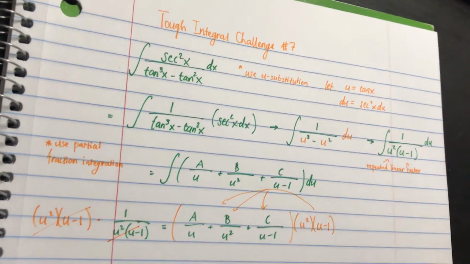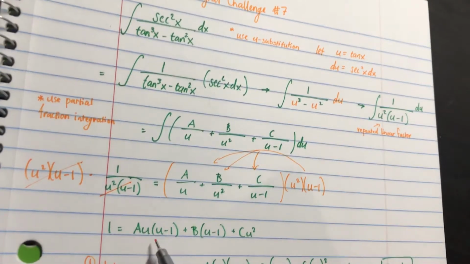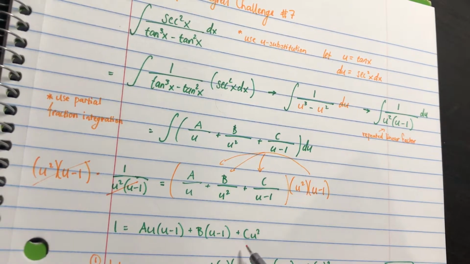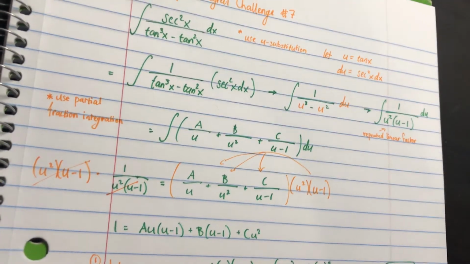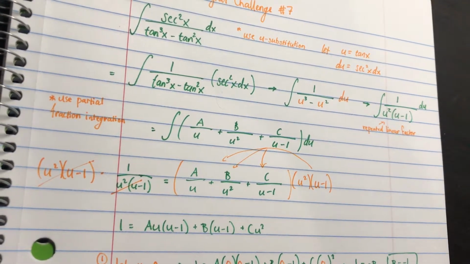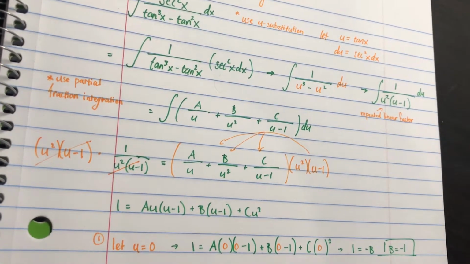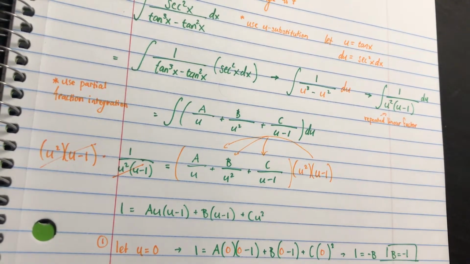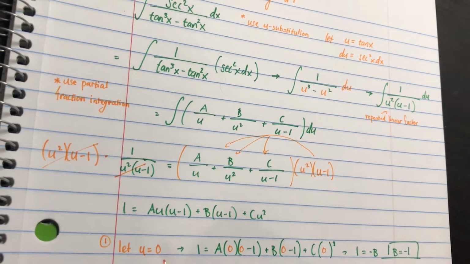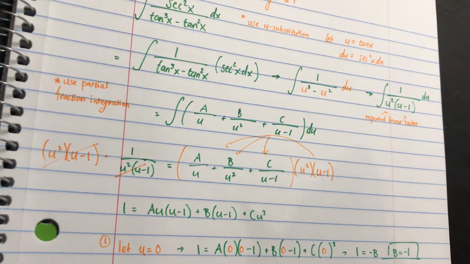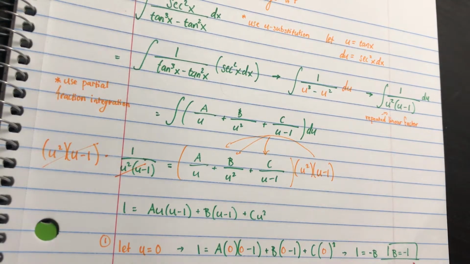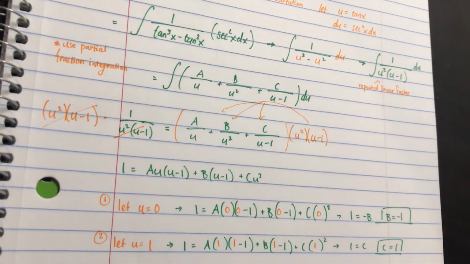And what we're left with is 1 is equal to a times u minus 1 plus b times u minus 1 plus c times u squared. And now it just becomes a matter of solving for a, b, and c. In order to do that, we have to set values for u such that we can solve a, b, and c individually. Our first step is to let u equal 0, and that means plugging in 0 everywhere we see a u here. And what we're left with is that 1 is equal to negative b, or in other words, b is equal to negative 1.